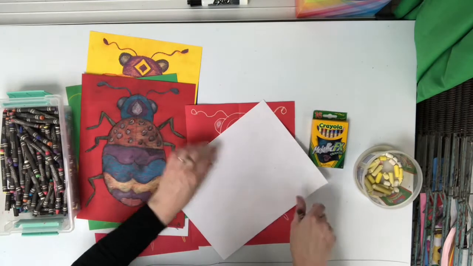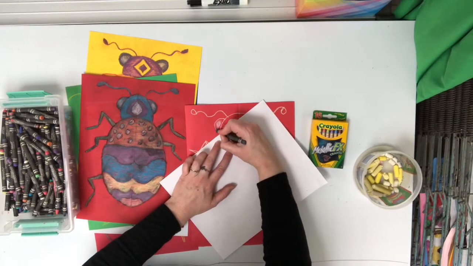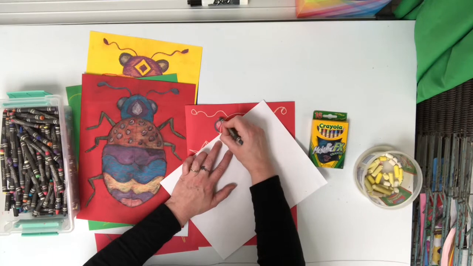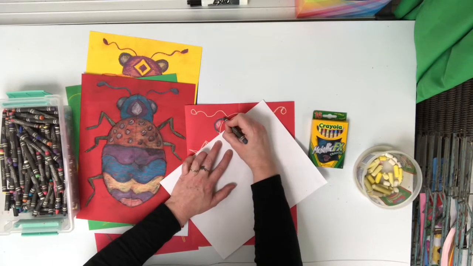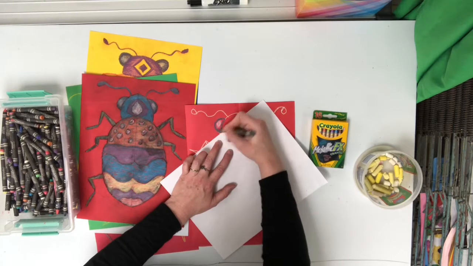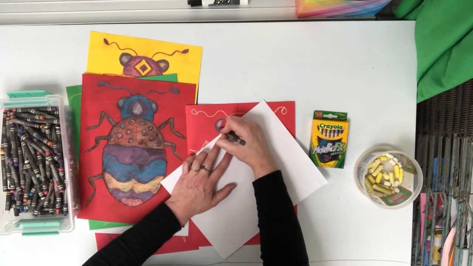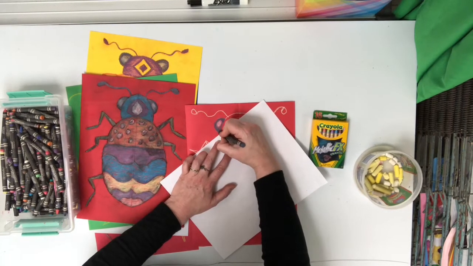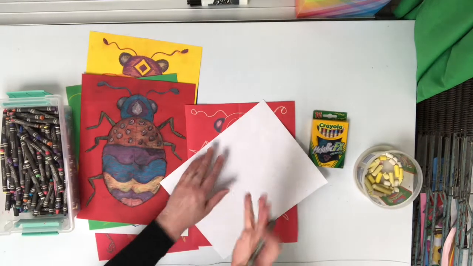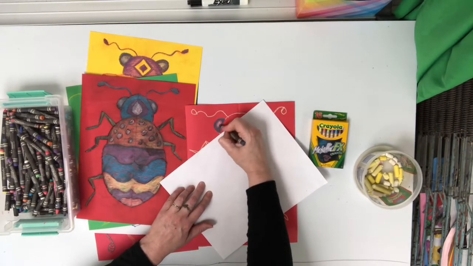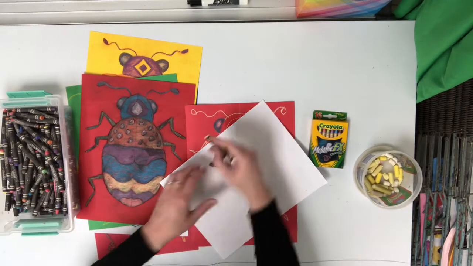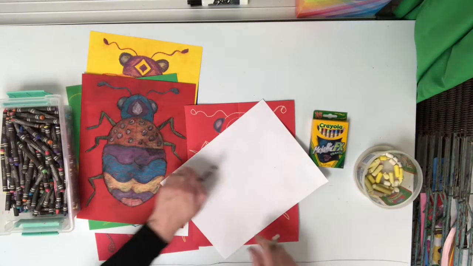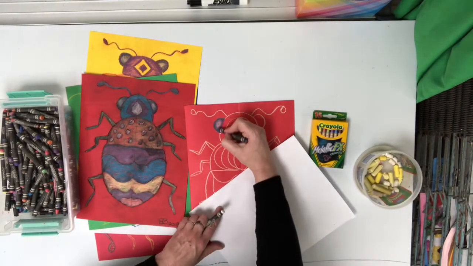And then I'm going to go ahead and color the outside with this black. It's actually not black, it's gray. And then here, I'm going to create that gradation, or that ombré effect, by blending. I want it to be really light in the middle, and then I want it to slowly get darker as it goes out. And then it's going to look round.